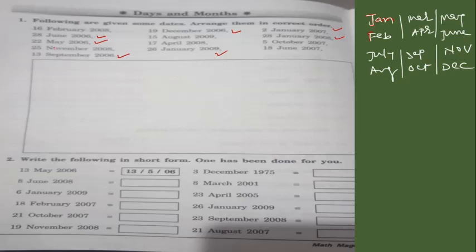So it is 22nd May 2006, 28 June 2006, 13 September 2006, then 19th December 2006. In this way, these dates of 2006 are coming.